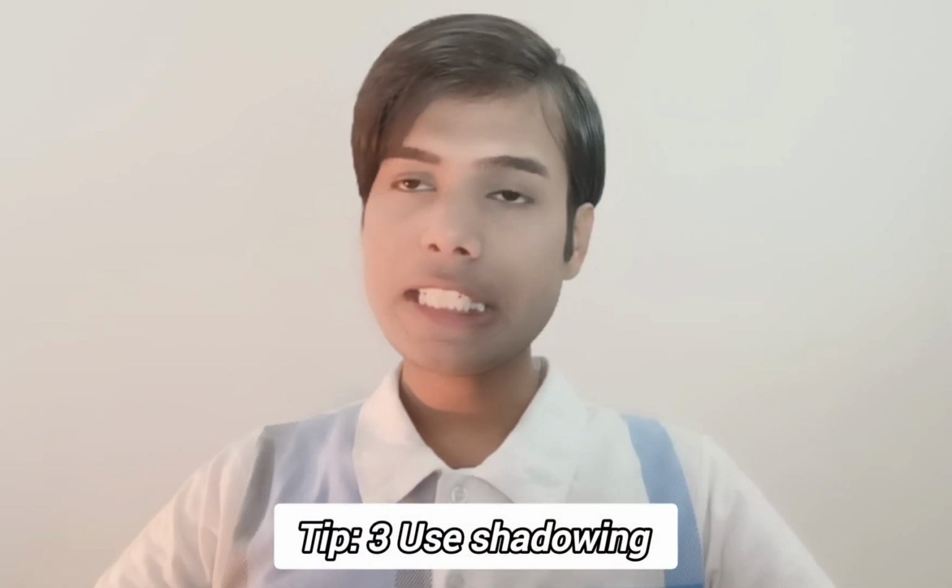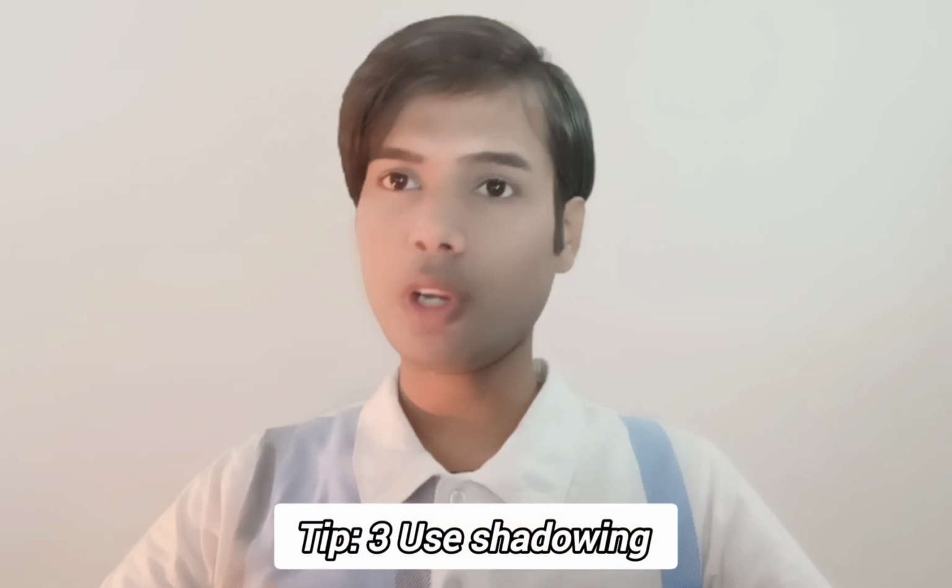Now I'm gonna provide you another tip, that is shadowing. If you apply the shadowing technique, it will definitely help you a lot in understanding fast English. How? Because whenever we practice shadowing, it allows us to repeat the same words as they have been spoken by the native speaker. So whatever the native speaker is speaking, we hear that sound and we immediately repeat it as it is. So this is gonna help us to enhance our understanding of fast English.